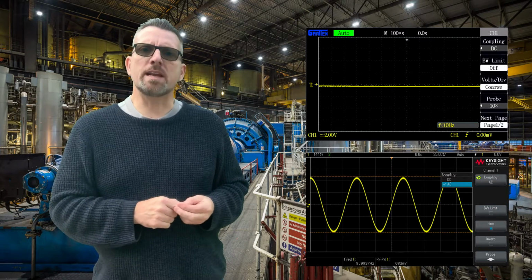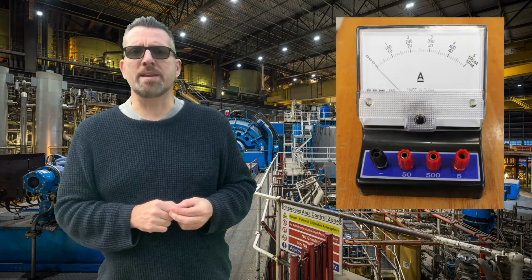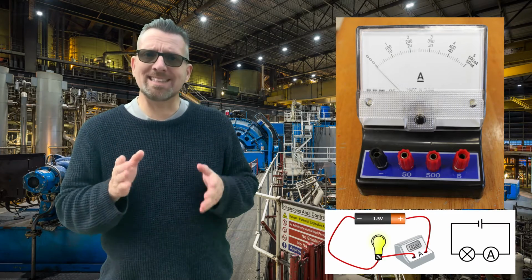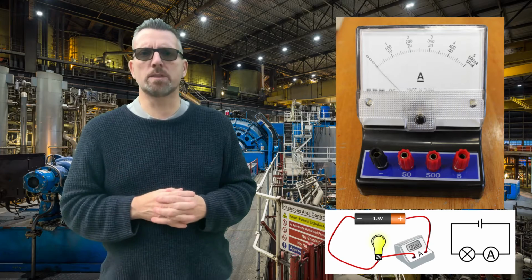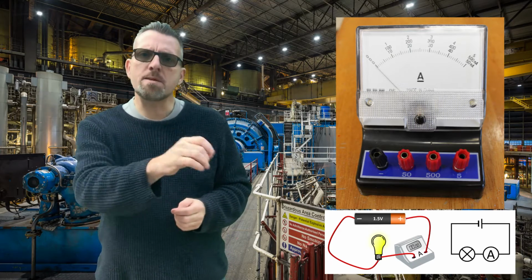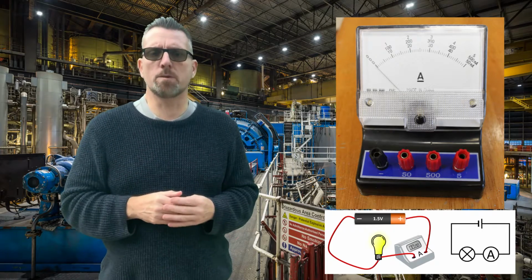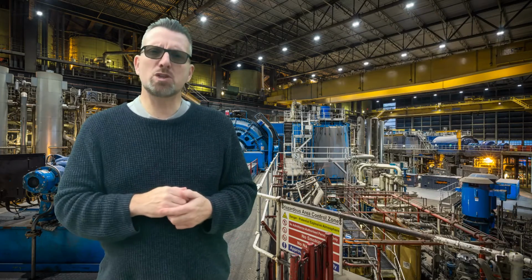Now, the current in a circuit is measured using an ammeter, and the ammeter must be placed in the circuit in series, that is next to any other components. And the current is the same at all points in a series circuit, so it can be placed either side of the component. But what about the national grid?